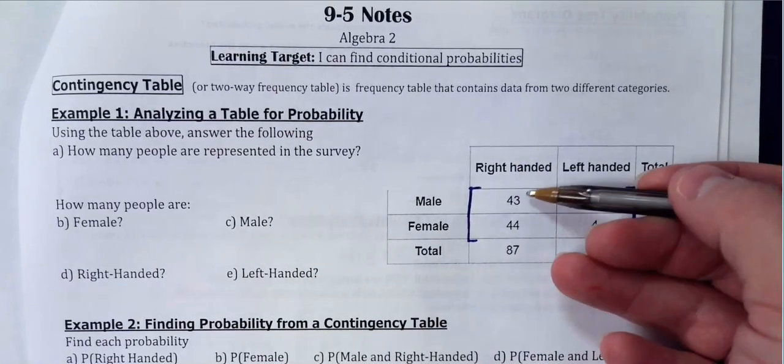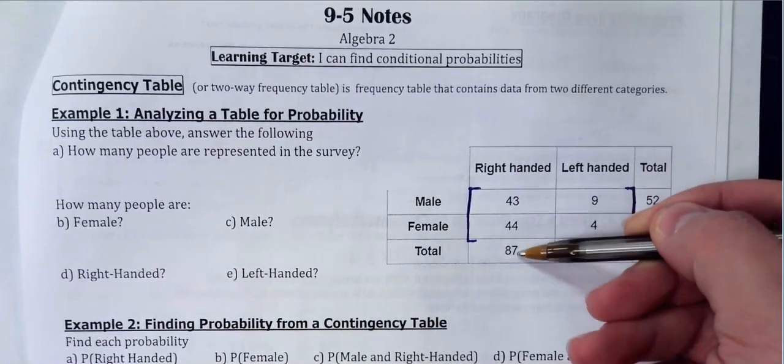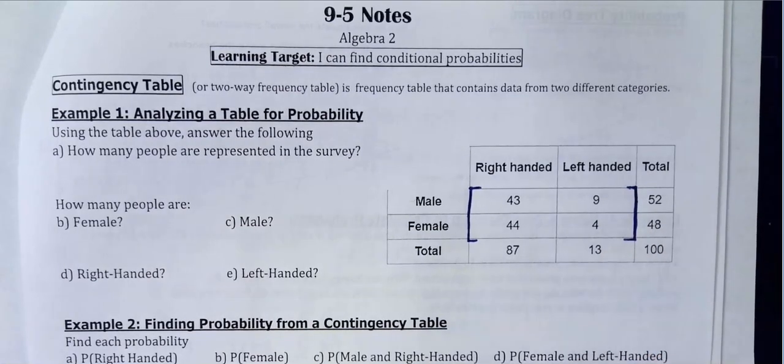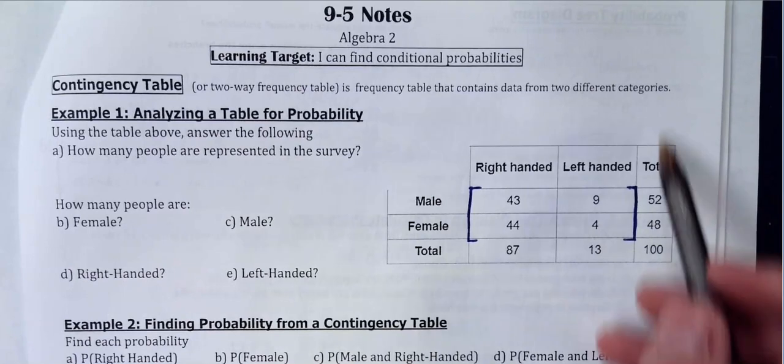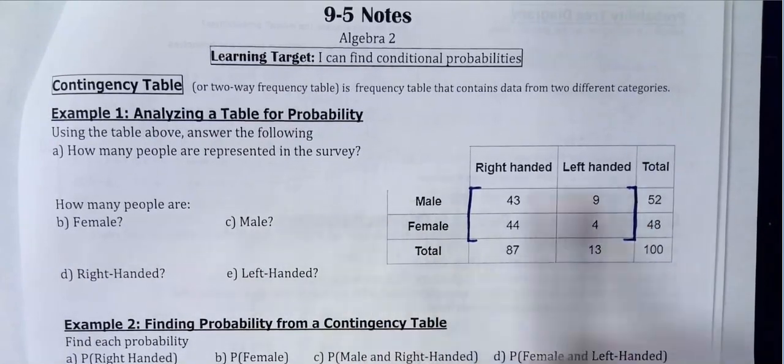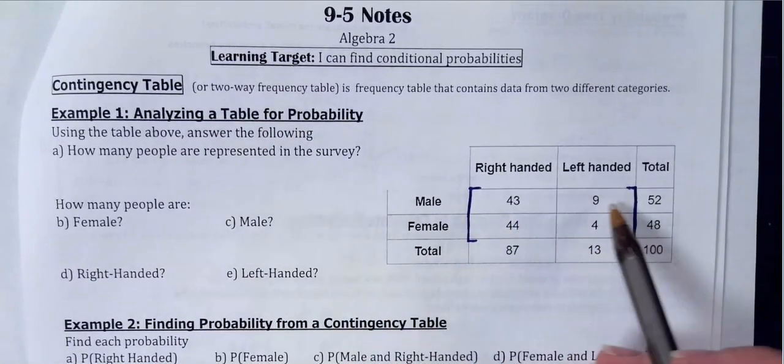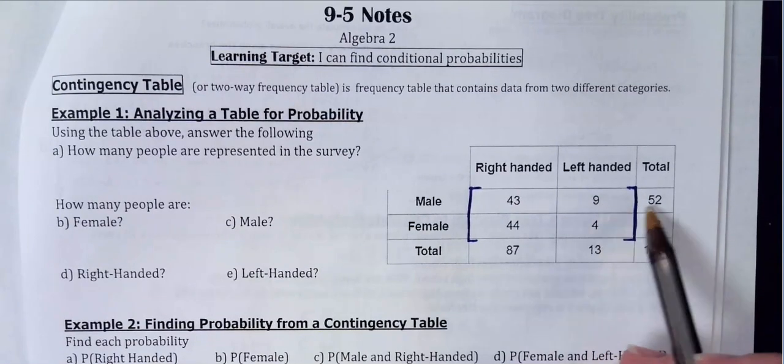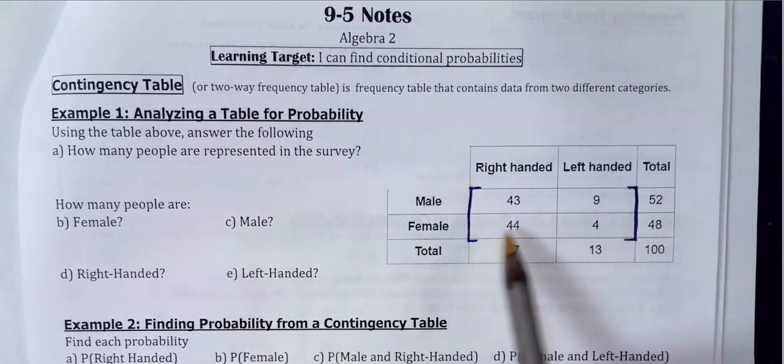So like down here, 43 and 44 is 87. 9 and 4 is 13. Okay, on this side, the totals here in the third column add across the row. So there's 43 guys that are right-handed, 9 that are left-handed, 52 total. So that's what's going on in those.